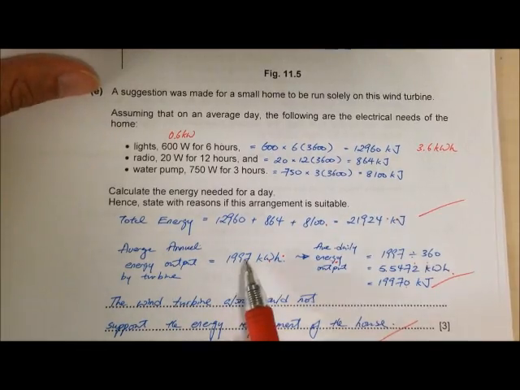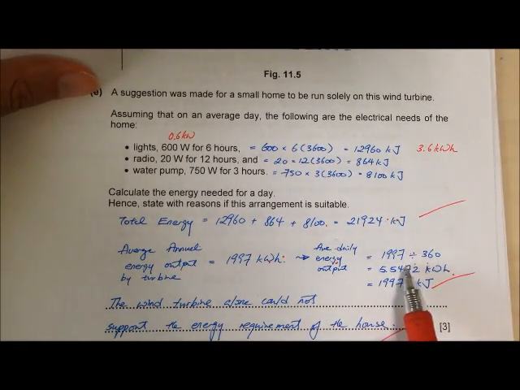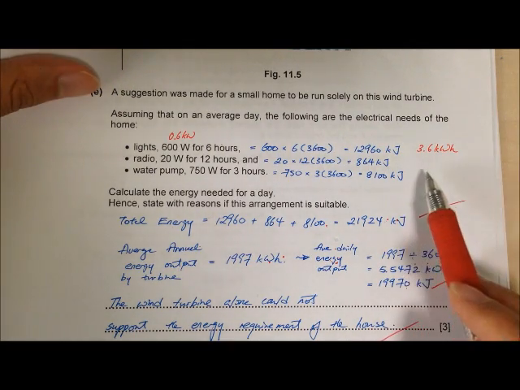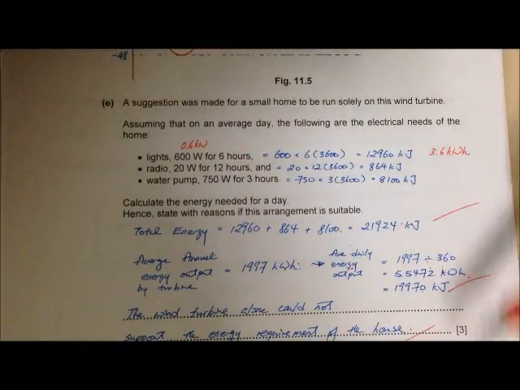Oh, sorry, you can't compare it to this value because it's annual, it's per year. You divide it by 360, then you can directly compare to this. So actually at a quick glance, you can see that just the lights take up more than 50% of the energy output already. So anyway, that is another approach.